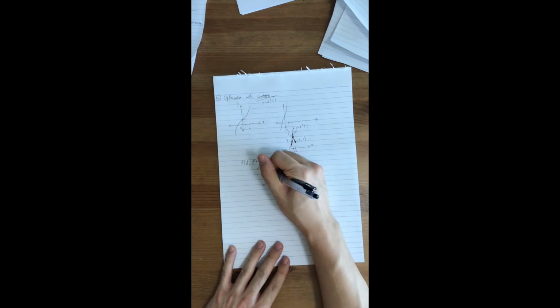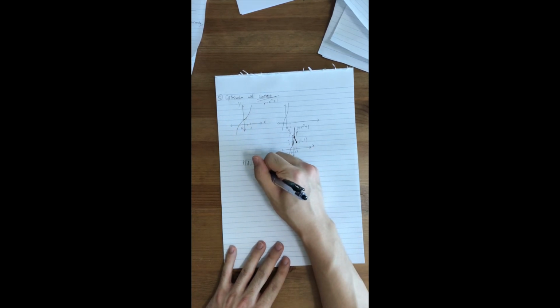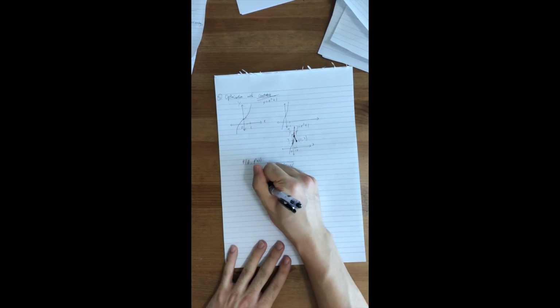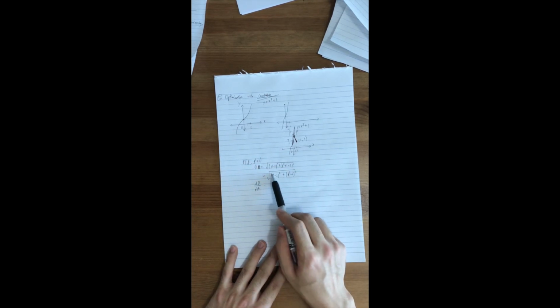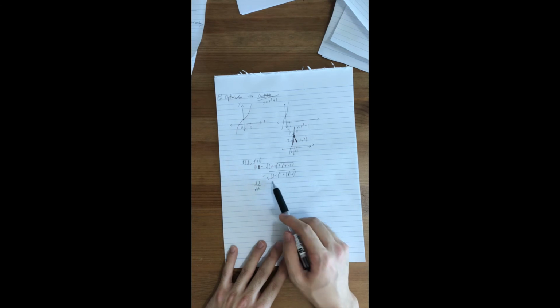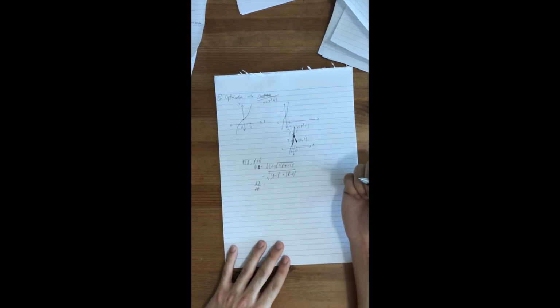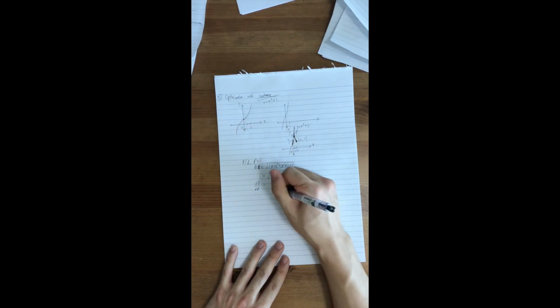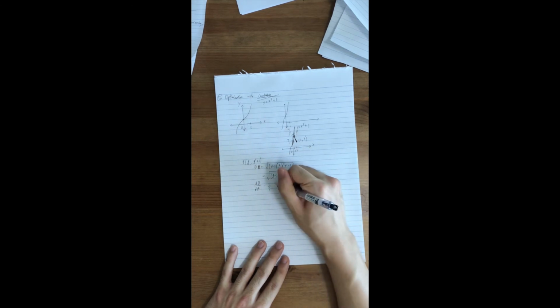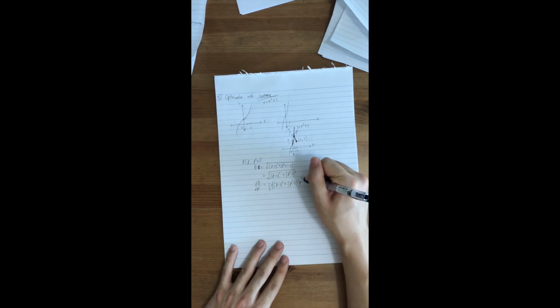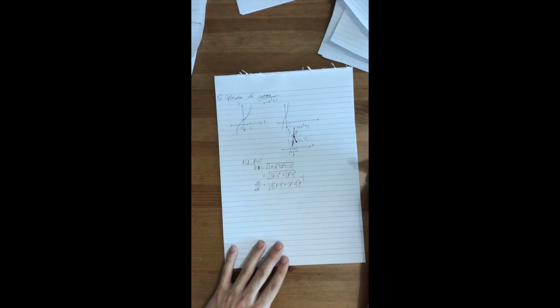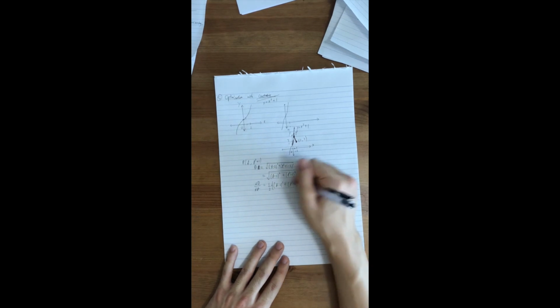So okay, distance, I'll use capital D. So we differentiate with respect to t here. It's not time, it's just like x. So if we use the chain rule, we take out the half, make the entire thing to the power of negative half, and you differentiate inside.